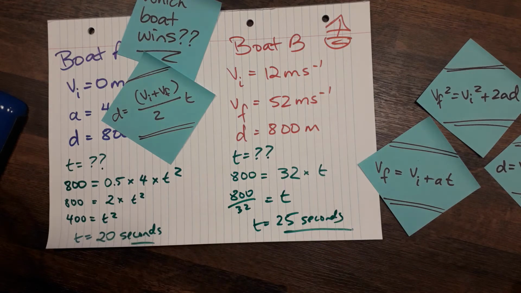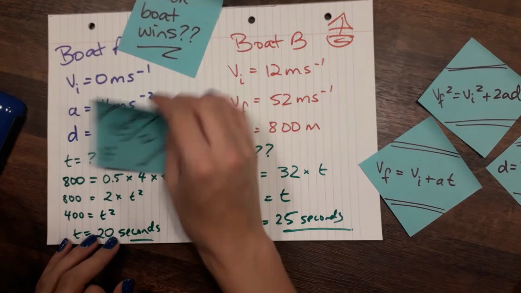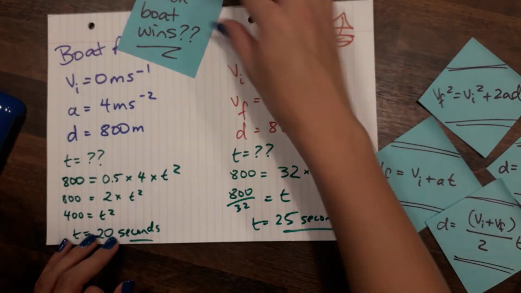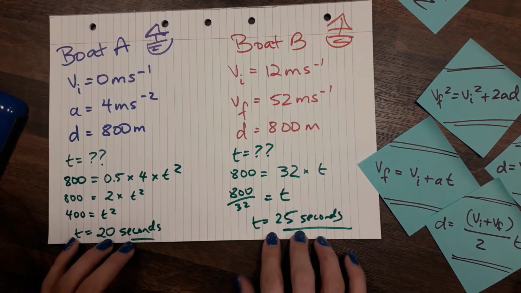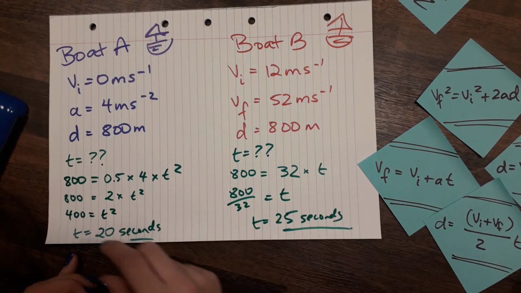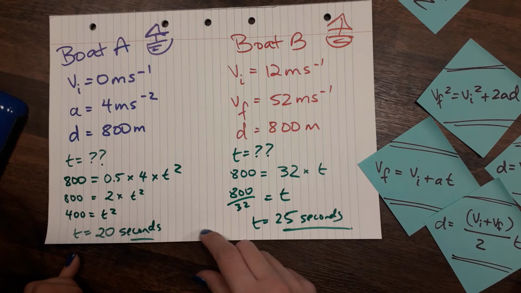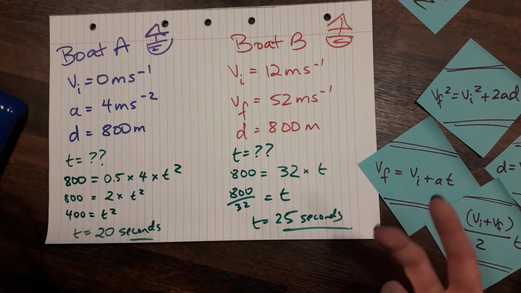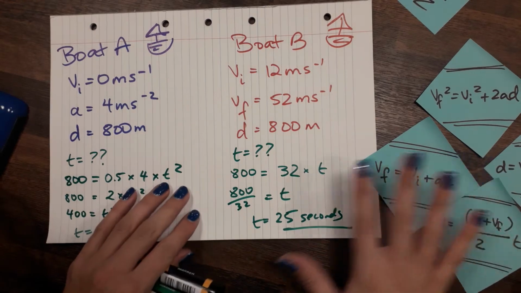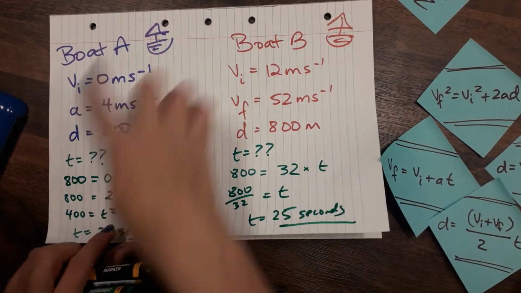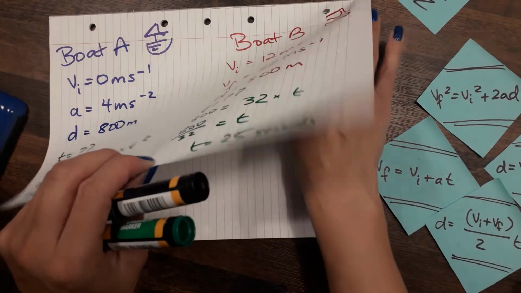So which boat wins the race? The boat that does the race in the minimum amount of time. So boat B will win the race. Remember not just to do the calculations, but actually to have a sentence. Boat B wins the race because it makes the race in the minimum amount of time. All right, so that's information now that we know about each of these boats.